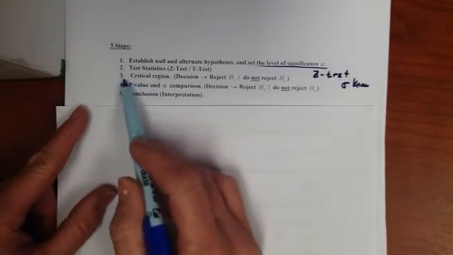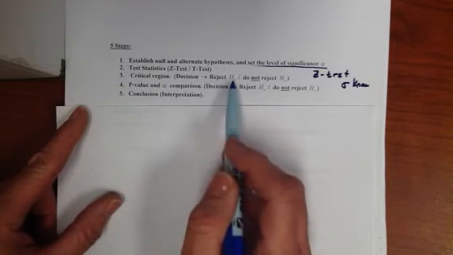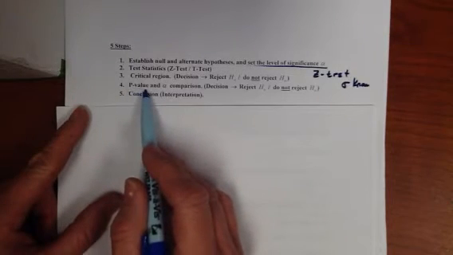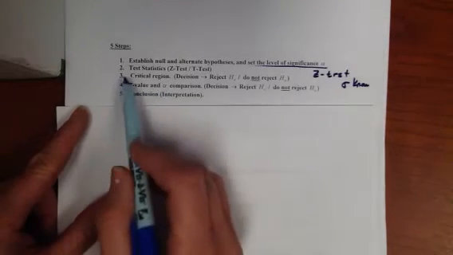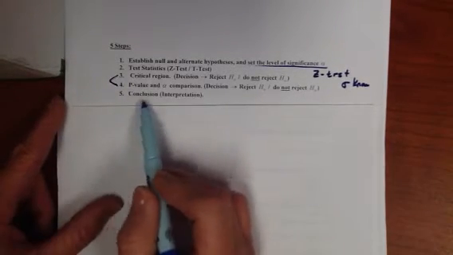Okay? Step 3 is we draw a critical region and we make a decision. We either reject H0 or we do not reject H0. Step 4 is determining the p-value and comparing it to alpha. Steps 3 and 4 will always give you the same decision. If they do not, something went wrong. Step 5 is our conclusion.